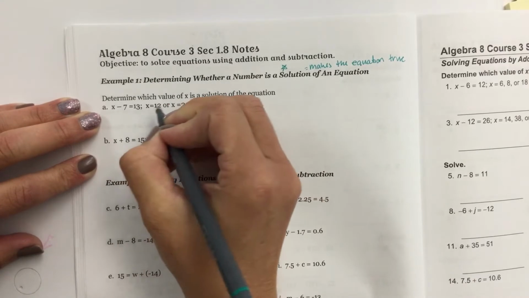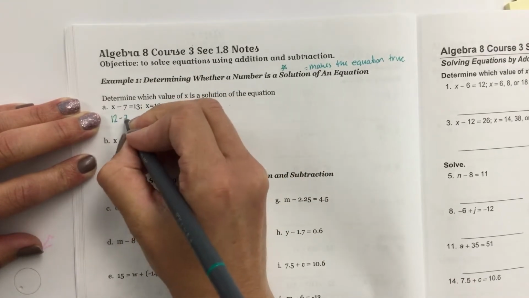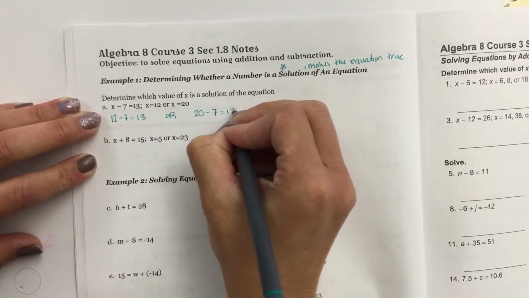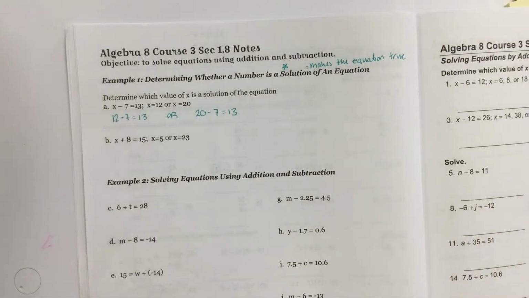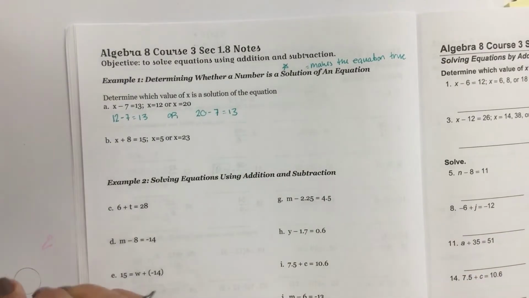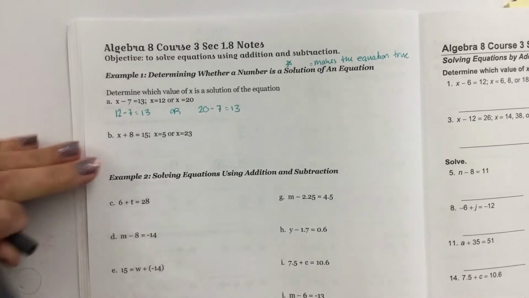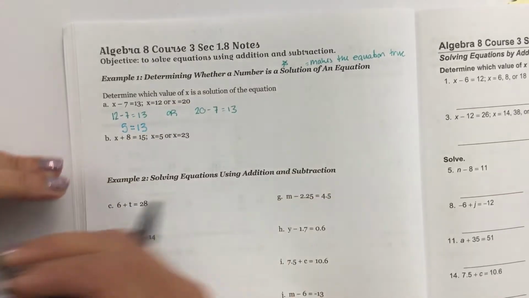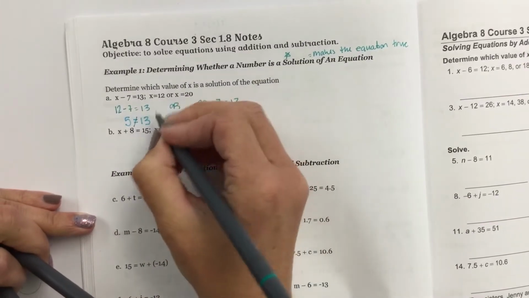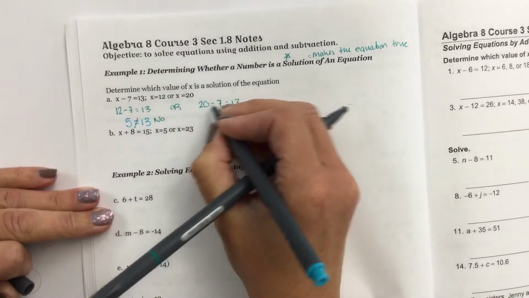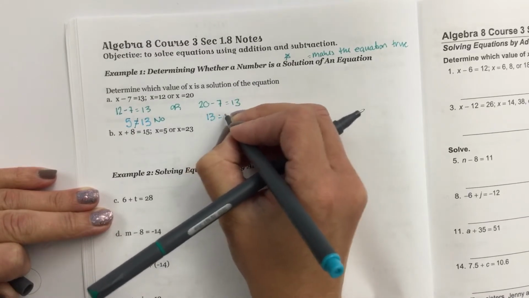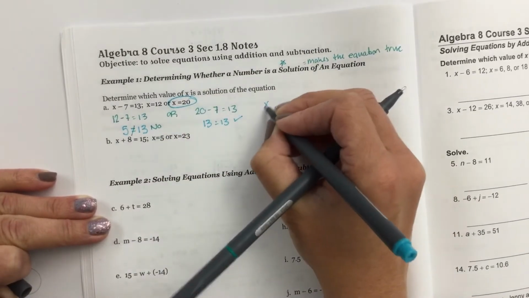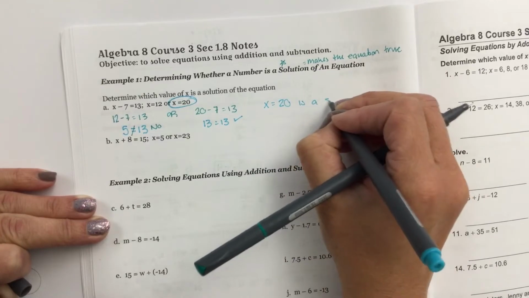So what I would do is I'd put both of them in. We have 12 minus 7 equals 13, or we have 20 minus 7 equals 13. Well, this one was pretty straightforward. You could see the answer, but let's just do the math. So 12 minus 7 is 5. Does 5 equal 13? No. This is a no. Does 20 minus 7, that gives us 13. Does 13 equal 13? So yes. So which one is a solution? X equals 20 is a solution.